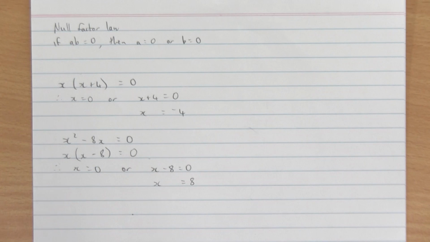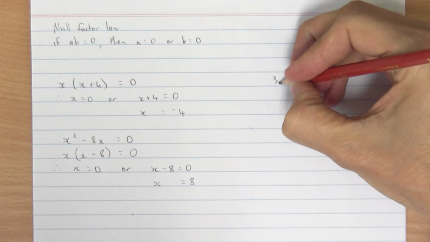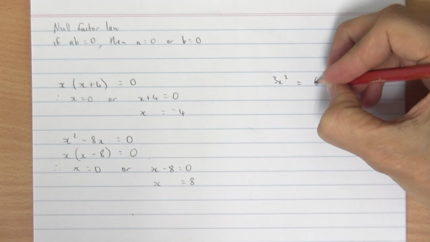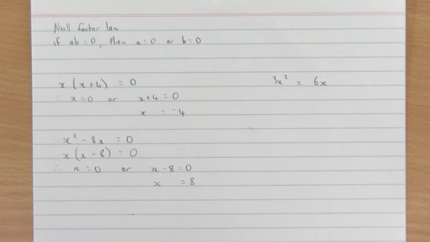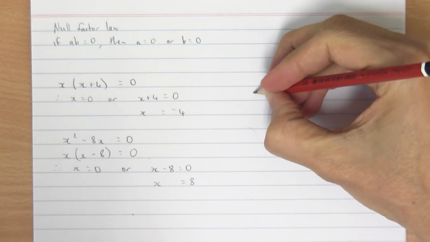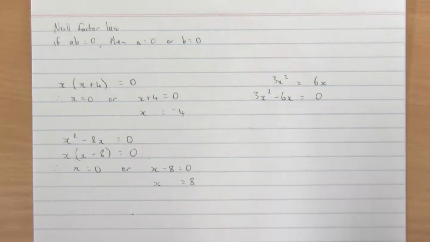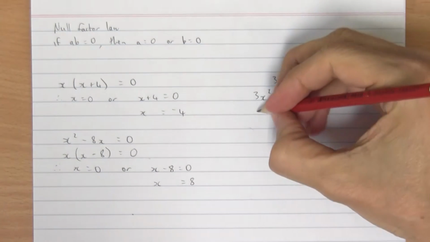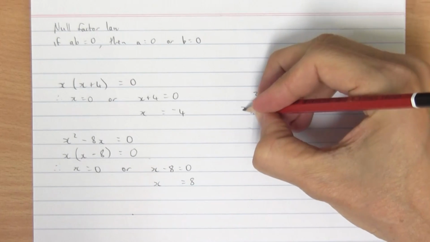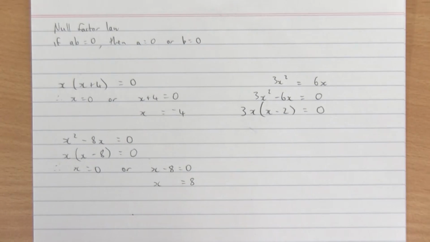And sometimes it might be written yet another different way. Let me show you another way. You might get an equation that looks like 3x squared equals 6x. Well, that's really just another version of this, because I can write it in what's called standard form, put all the terms on one side equal to 0. Subtract 6x from both sides. Now I can factorise x. Actually, I can take out a 3 as well. 3x(x minus 2) equals 0.